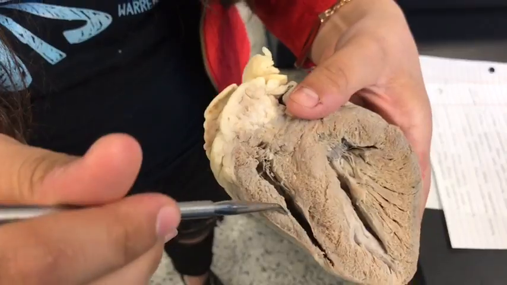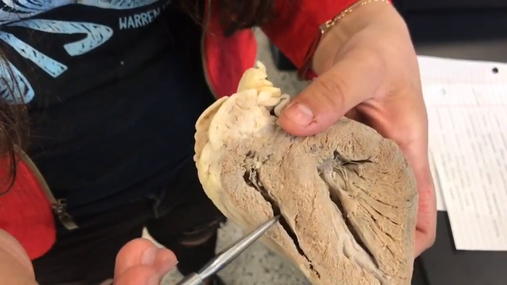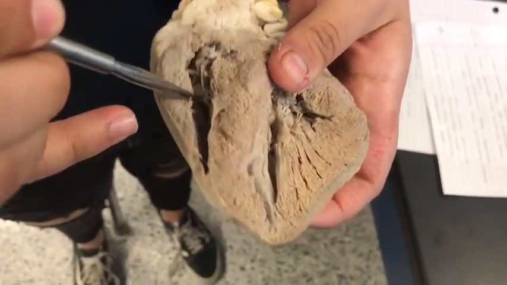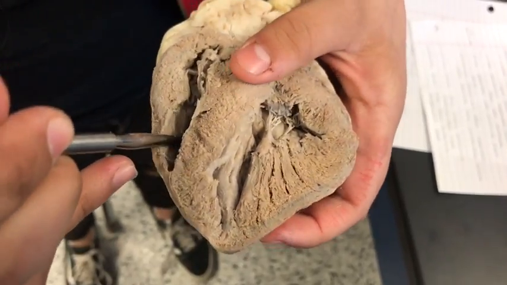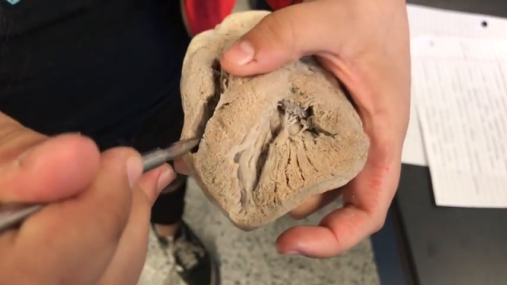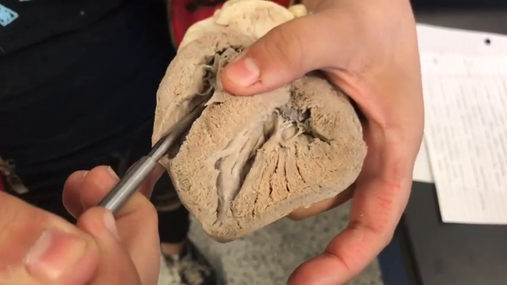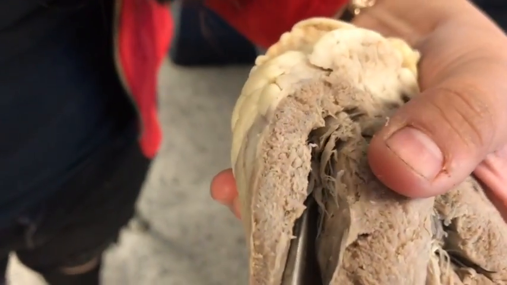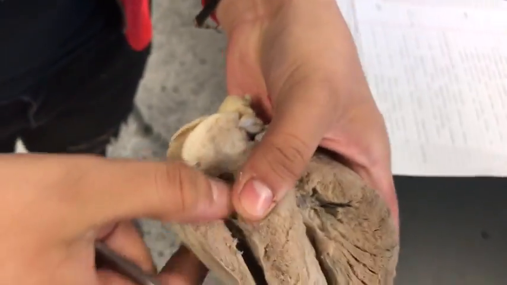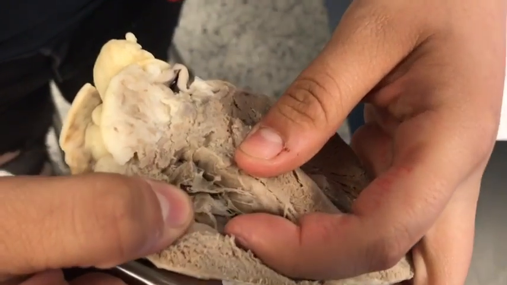It goes from the superior vena cava down to the right atrium, and once the right atrium gets full, the tricuspid valve contracts and it flows down to the right ventricle and closes immediately to prevent any backflow. Once it contracts, it goes through the pulmonary valve, which is right down here, more to the bottom. And if you open it, you'll see that it's down here.